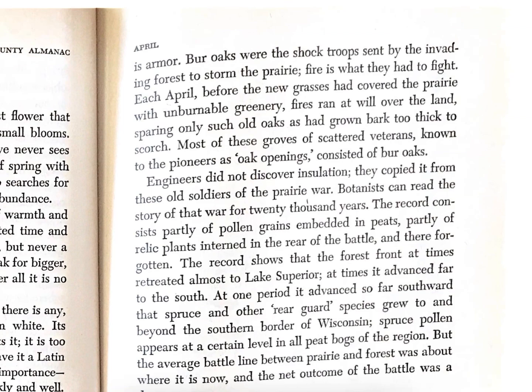Each April, before the new grasses had covered the prairie with unburnable greenery, fires ran at will over the land, sparing only such old oaks as had grown bark too thick to scorch. Most of these groves of scattered veterans, known to the pioneers as oak openings, consisted of Bur Oaks.